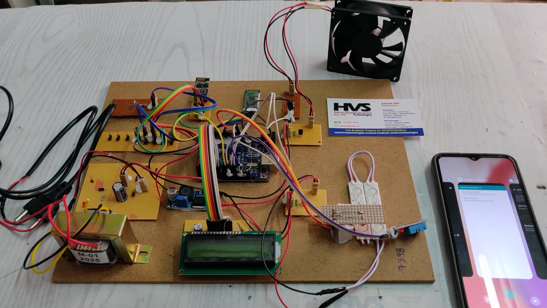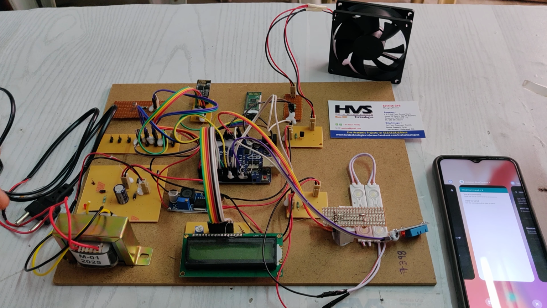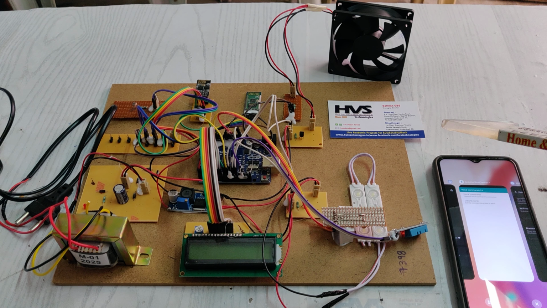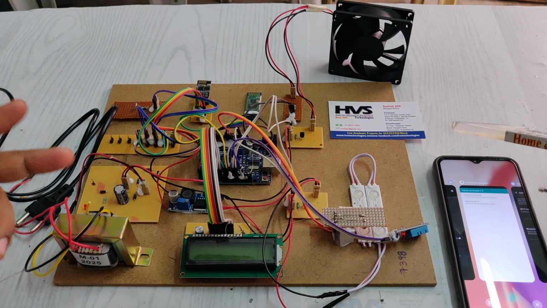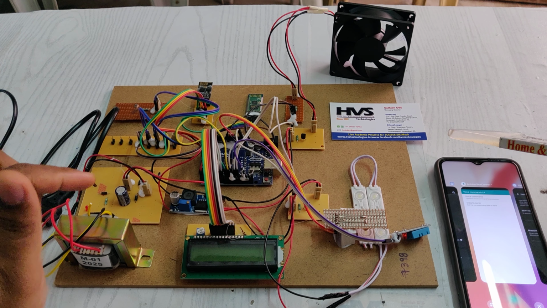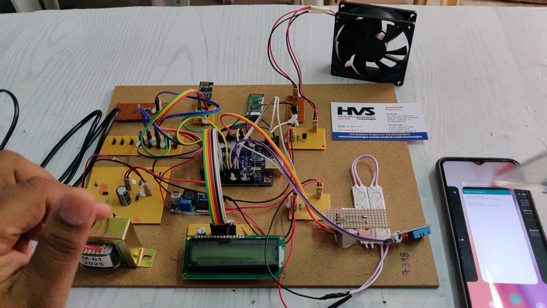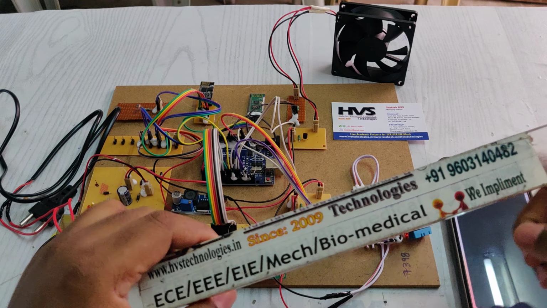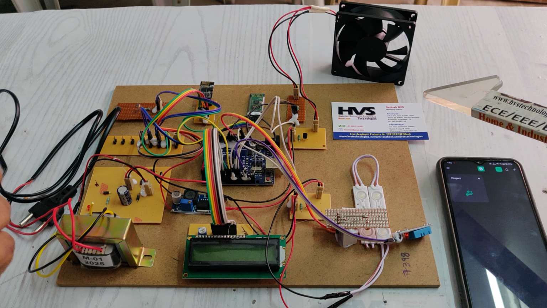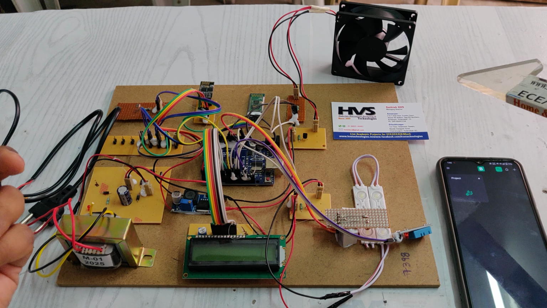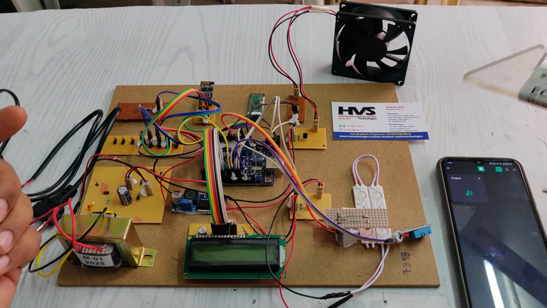Welcome to the project demonstration of fault detection in a home automation system. Here we are controlling the devices through two modes: one is a Bluetooth voice application, and the next is through IoT. From the Blynk application we can control the devices, and we can also control them from Bluetooth and Wi-Fi. The next feature is automation with the help of sensors.